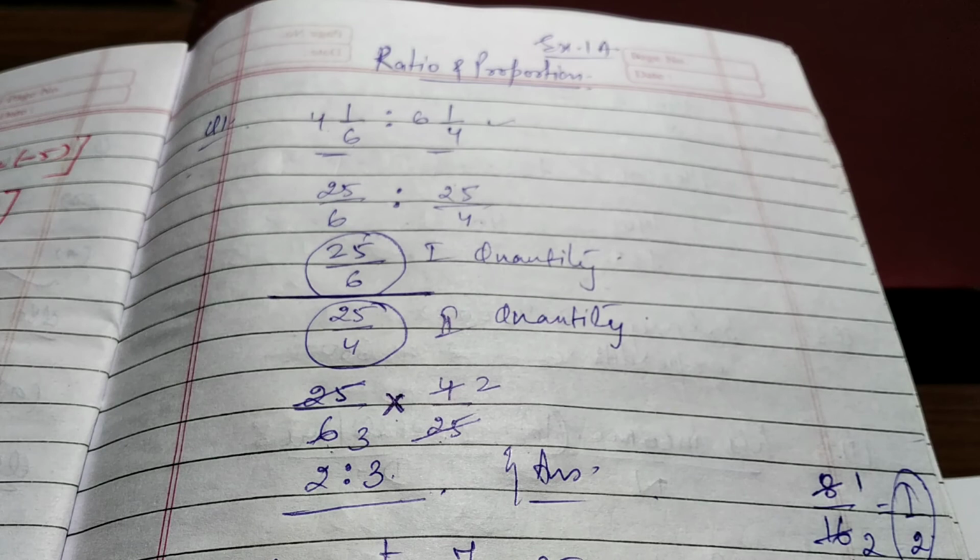So now let's move with the exercise 1A. It is given in the exercise, question number 1, you have to express the given ratios in the simplest form. You can see this is a complex ratio because they have a denominator, and since they are in mixed fractions. So first you have to change the mixed into improper. You can see on the screen I have done it. So your first quantity is 25 upon 6 and the second quantity is 25 upon 4.